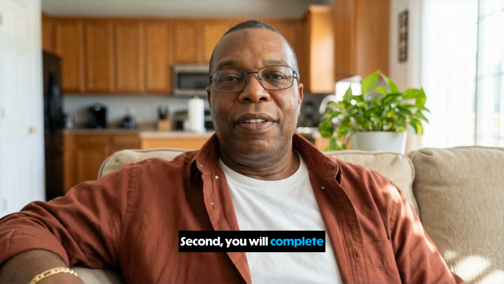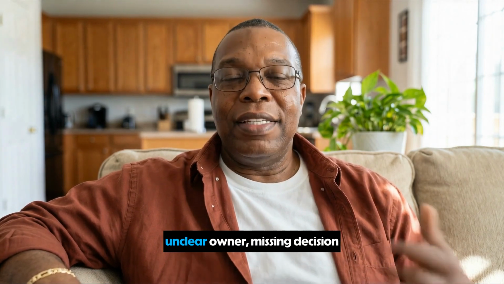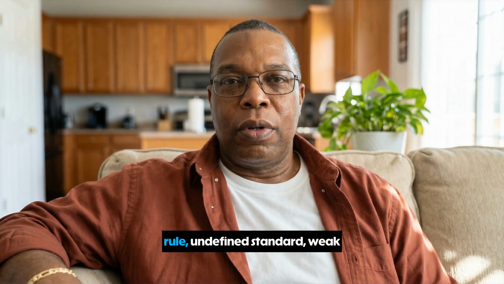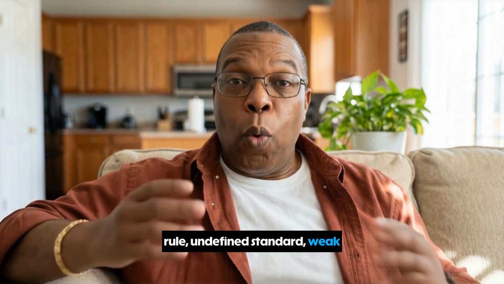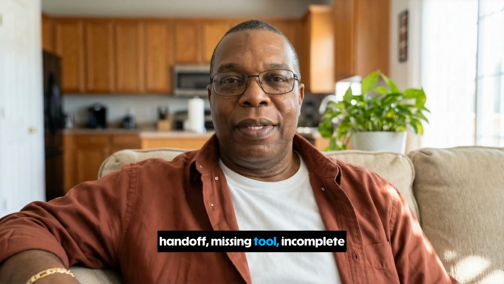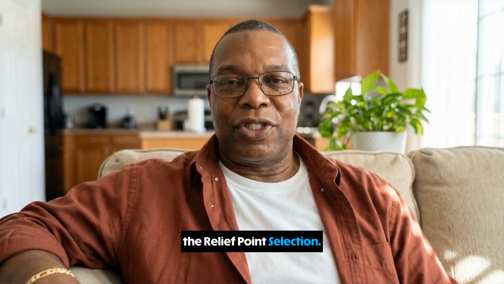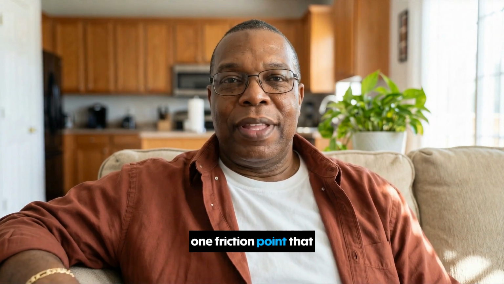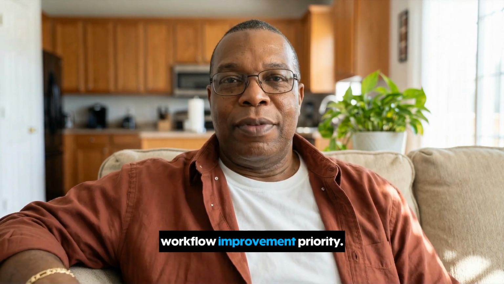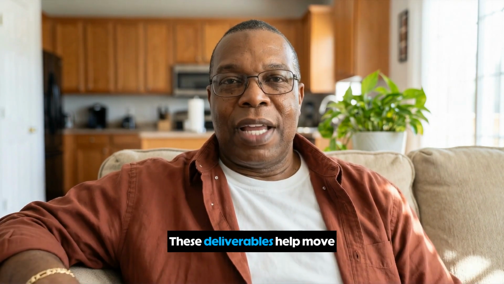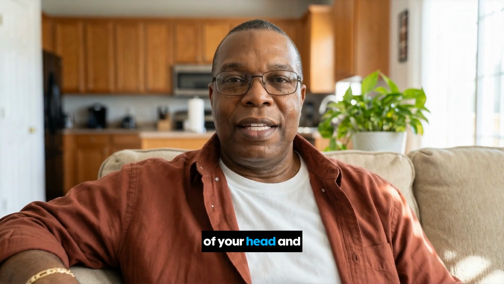Second, you will complete the friction cause diagnosis. You will identify the source of the friction: unclear owner, missing decision rule, undefined standard, weak handoff, missing tool, incomplete information, or lack of authority. Third, you will complete the relief point selection. You will circle the one friction point that would create the most relief if fixed. That becomes your first workflow improvement priority. These deliverables help move important founder knowledge out of your head and into a format the business can use.